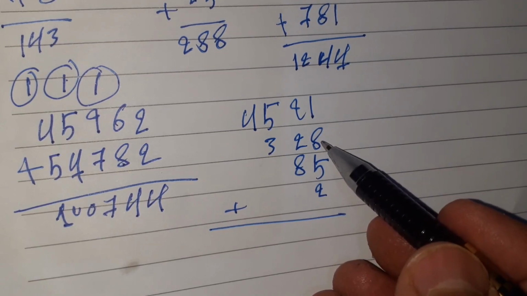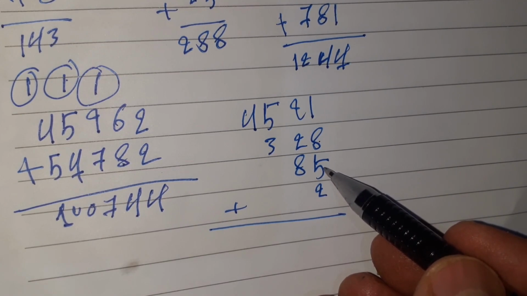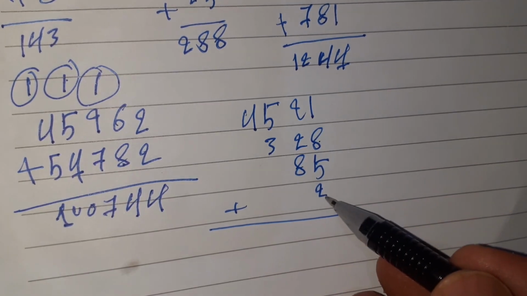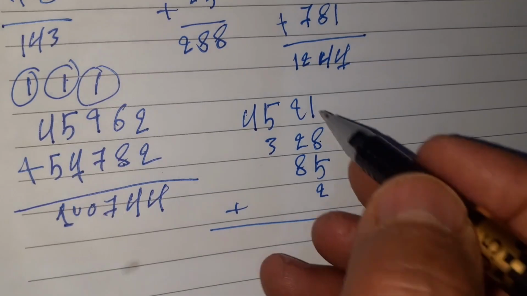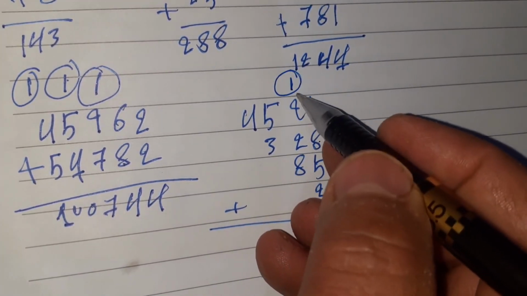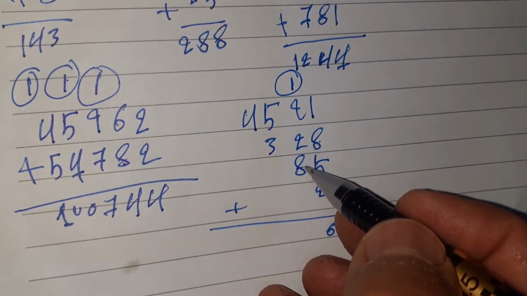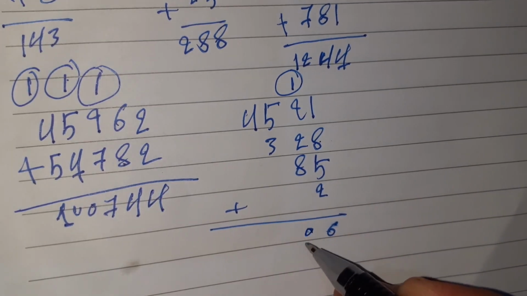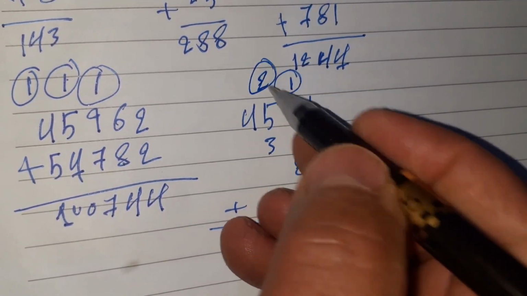1 plus 8 is 9. 9 plus 5 is 14. 14 plus 2 is 16. 16, write 6 and carry over 1, write it in the next column. 1 plus 9 is 10. 10 plus 2 is 12. 12 plus 8 is 20. 20, write 0 and carry over 2, write it in the next column.